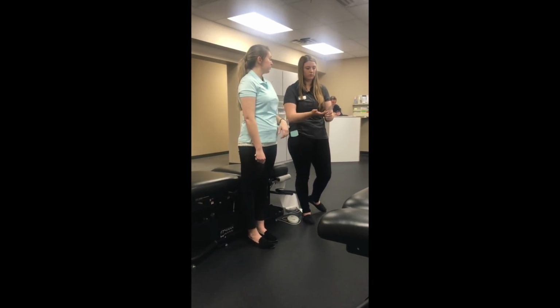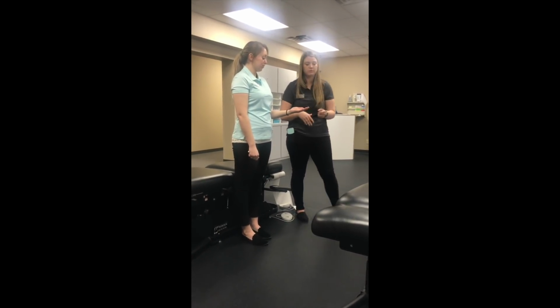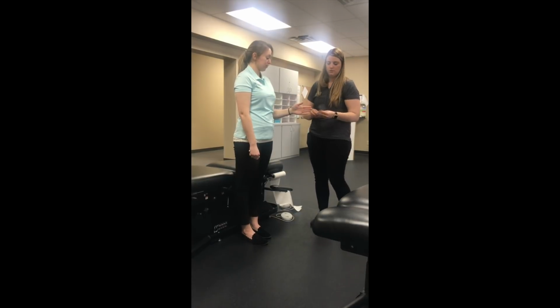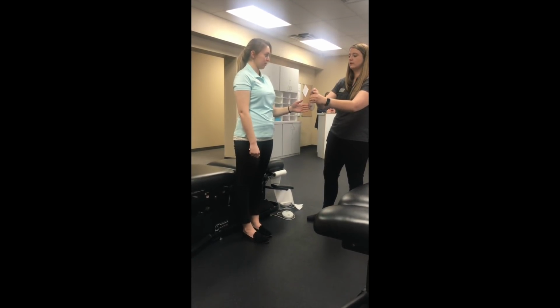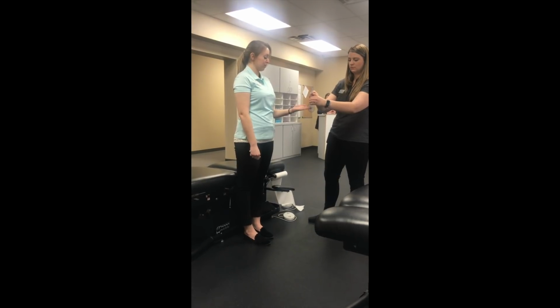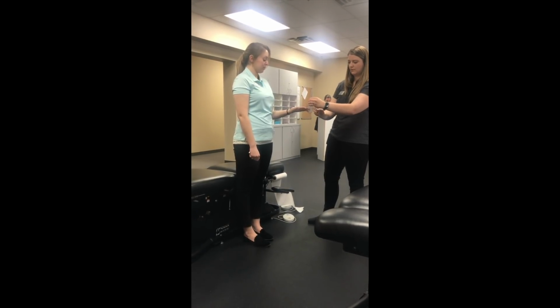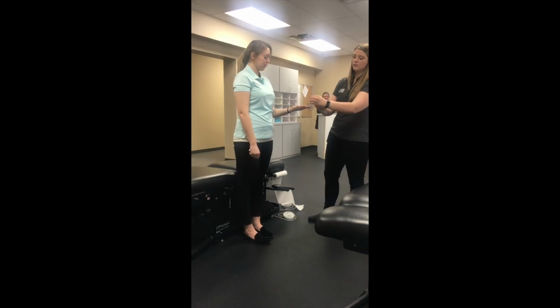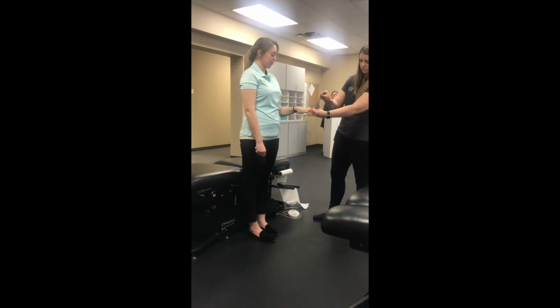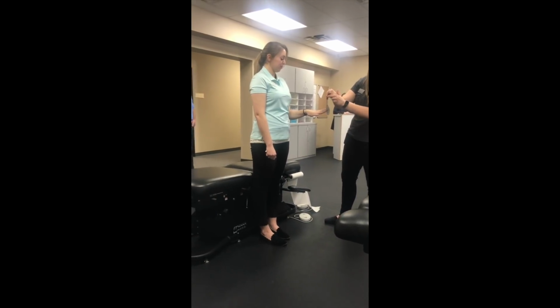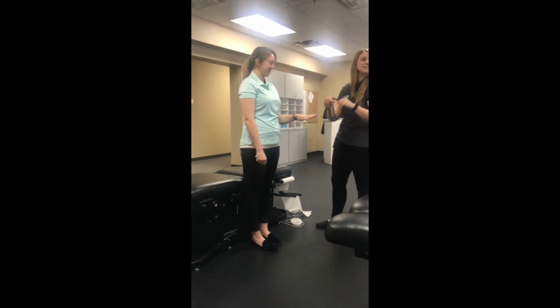And then we're going to do pronation and supination. So you'll have them come to the front. You'll start here. And then go ahead and supinate. So you follow their wrist. And then same thing with pronation. Trying to keep this one still. This one keeps getting stuck.